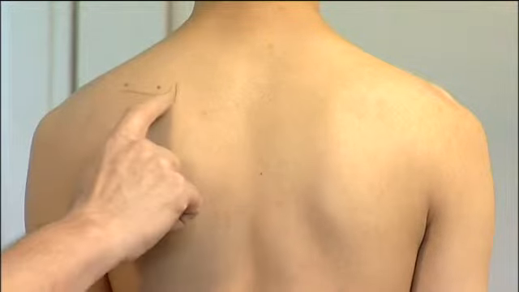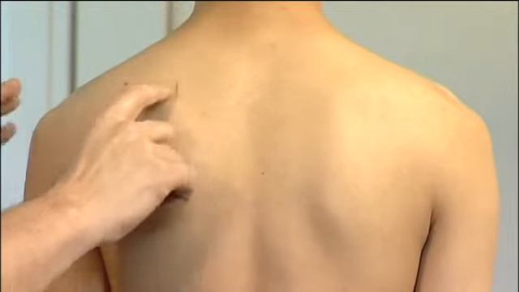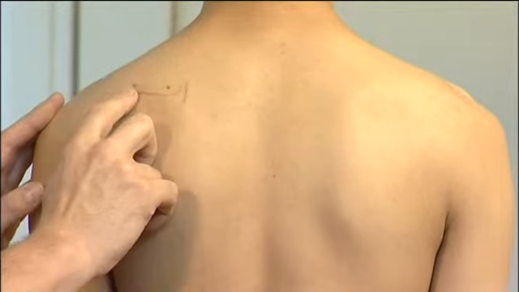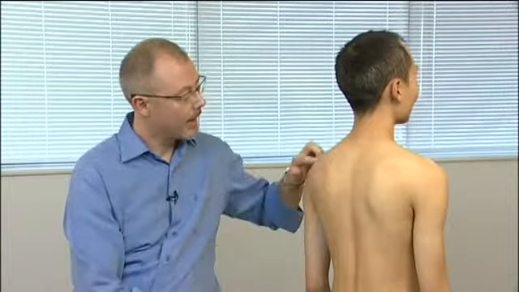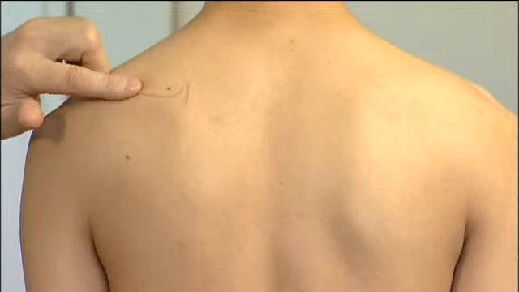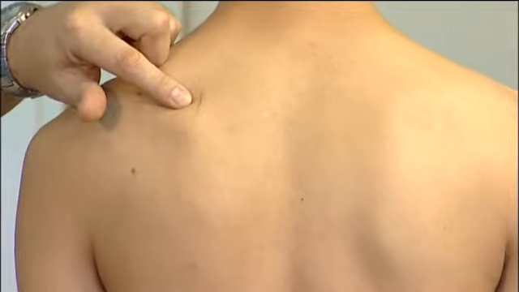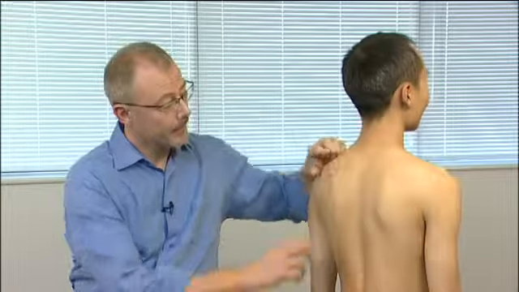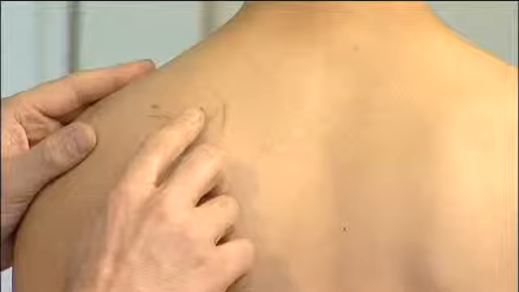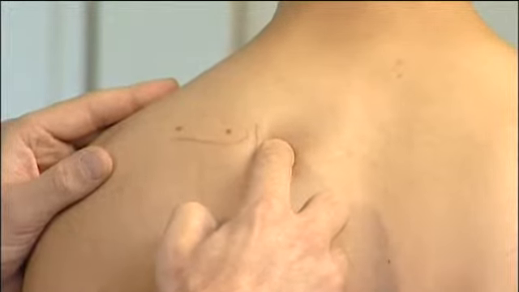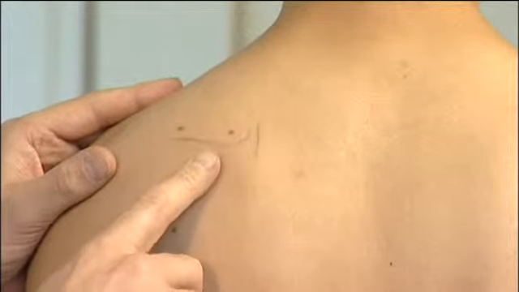Small intestine 13 is located in a depression superior to the medial end of the spine of the scapula. It's about 1 cm medial and slightly inferior to small intestine 12. Palpate along the superior border of the spine of scapula until you find a nice dip at its medial end. Be careful that you don't palpate too far because you will fall off the scapula and find another dip, but it's not small intestine 13.